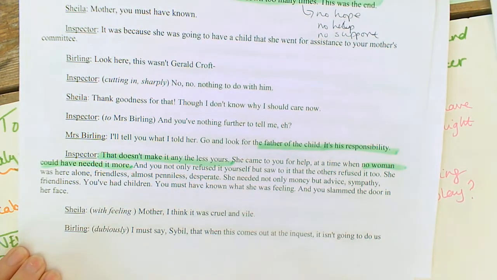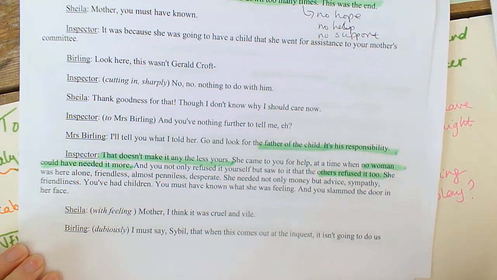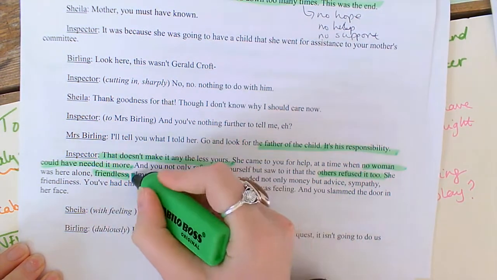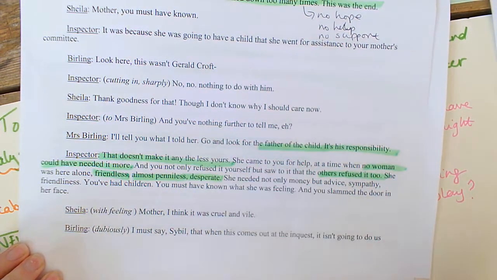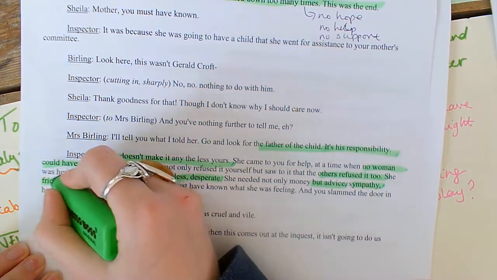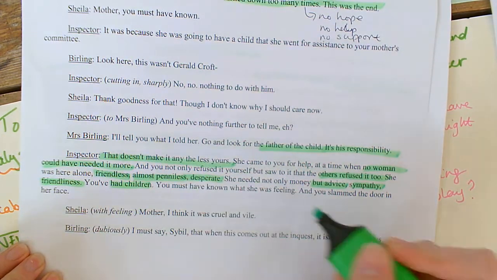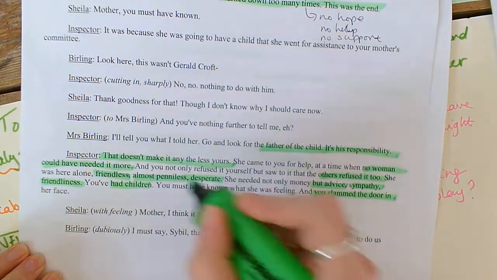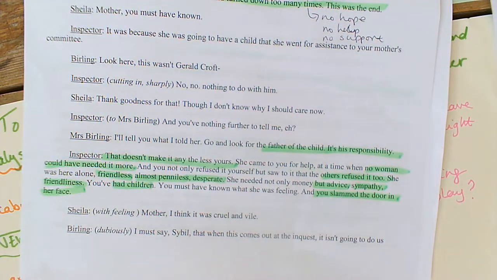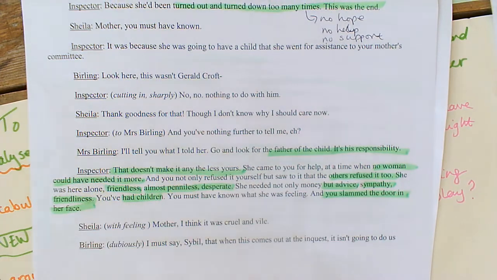And you not only refused it yourself, but saw that others refused it too. She was here alone, friendless, almost penniless, desperate. She needed not only money, but advice, sympathy, friendliness. You had children. You must have known what she was feeling, and you slammed the door in her face. So it's not just the fact that she refused money, it's the way she treated her.